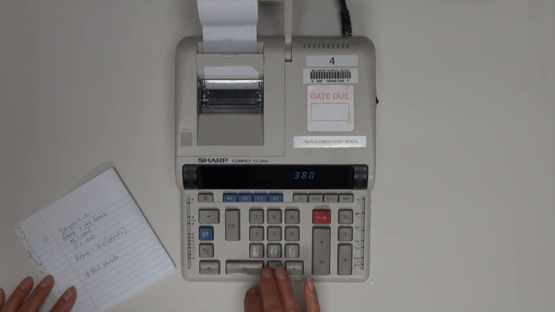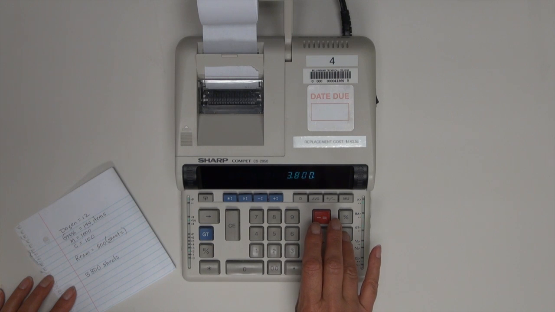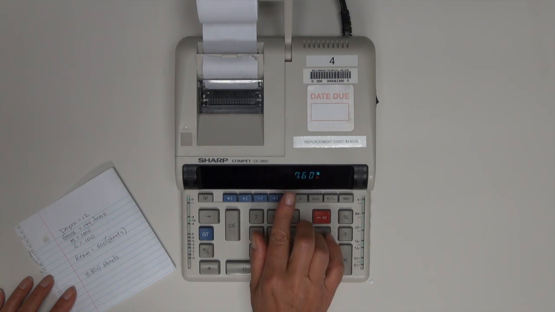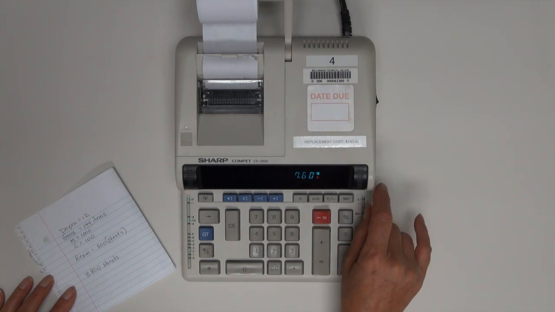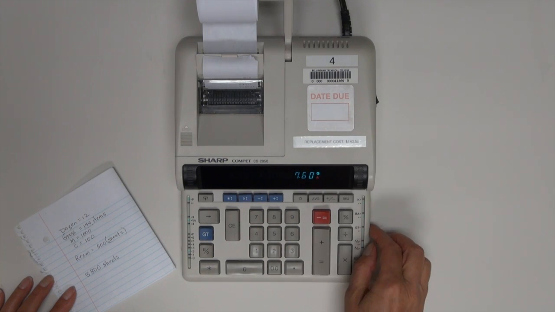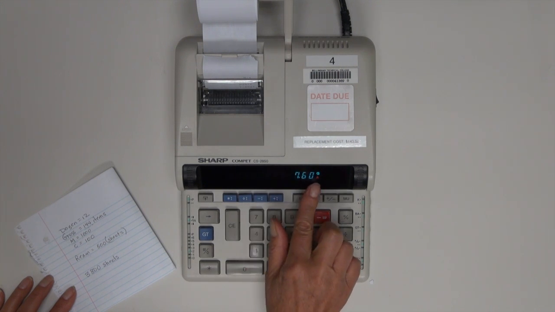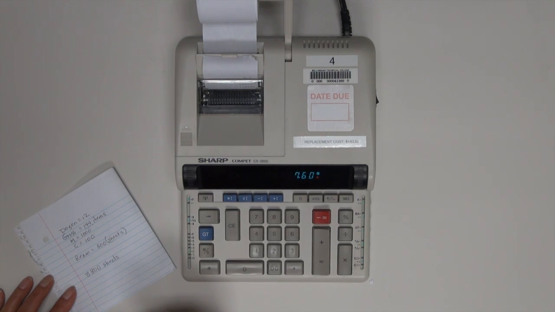So I'm going to take 3,800 and divide it by 500. I learned that there's 7.6 reams. I had the grand total engaged, which I didn't need, so I'm going to take it off. So there's 7.6 reams that I'm going to be purchasing.